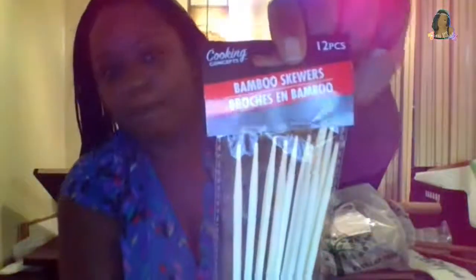I'm going to be hot gluing to these skewers. These also came from the Dollar Tree, bamboo skewers. So what I plan to do is take the skewers, and I may double them. That's what I think I'm gonna do, and stick them down in the grass at the park so that I don't have to have anything to put the flag in. So I think I'm gonna double up on these.